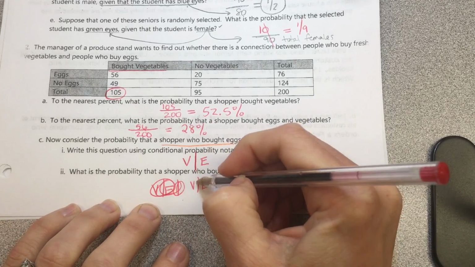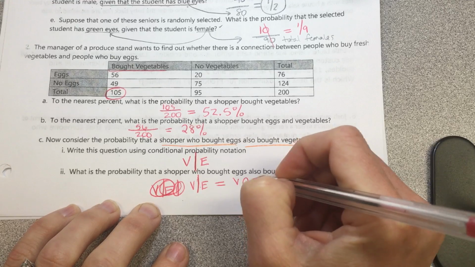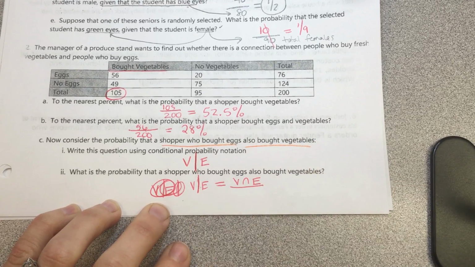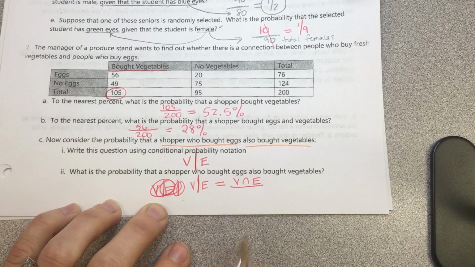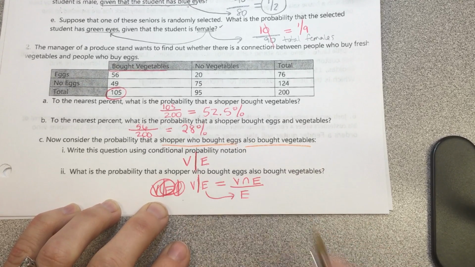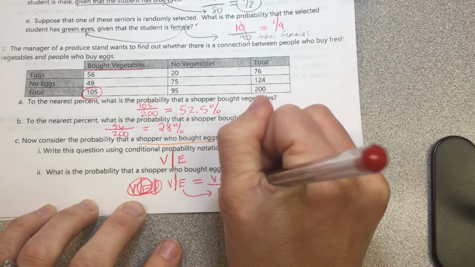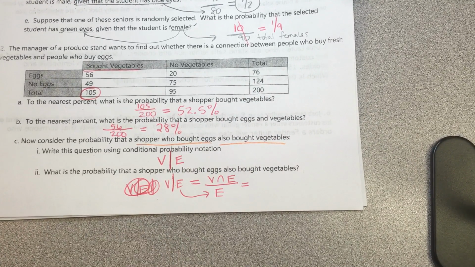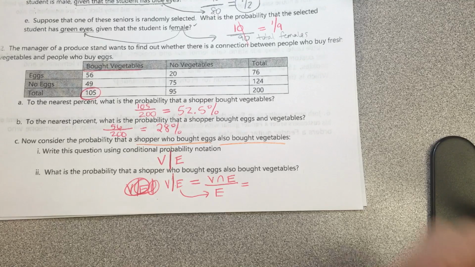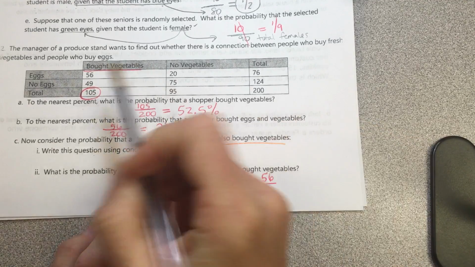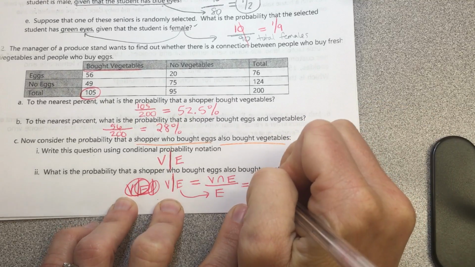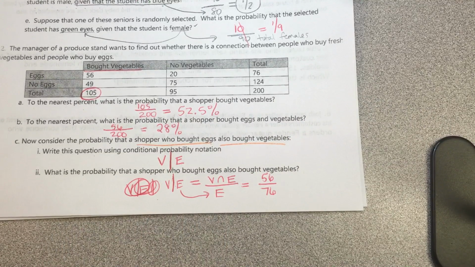So this straight up and down line, it's V and E over, which one goes on the bottom, the V or the E? The E, good. Whatever's in the second spot goes on the bottom, okay? All right, so we're gonna practice that using the formula. If you look up in your table, how many bought vegetables and eggs? 56. And how many bought eggs? 76, good. Okay, and so that would be your answer, very good. Questions?